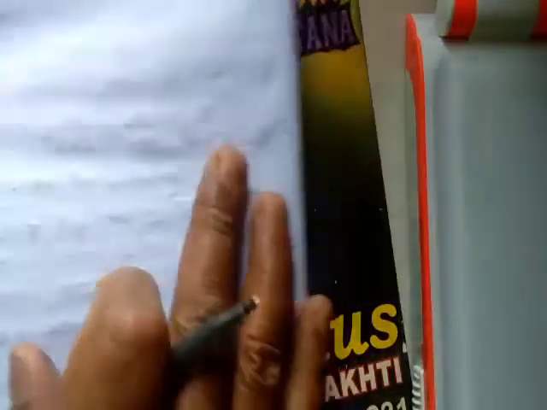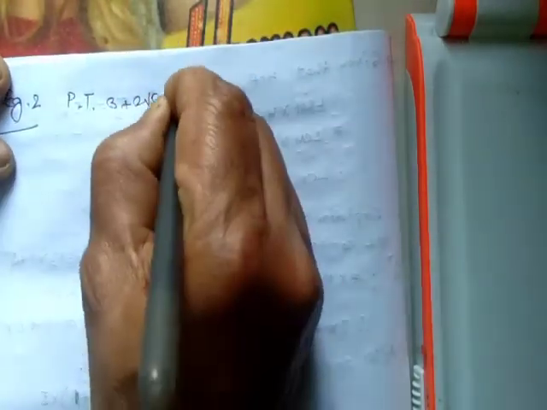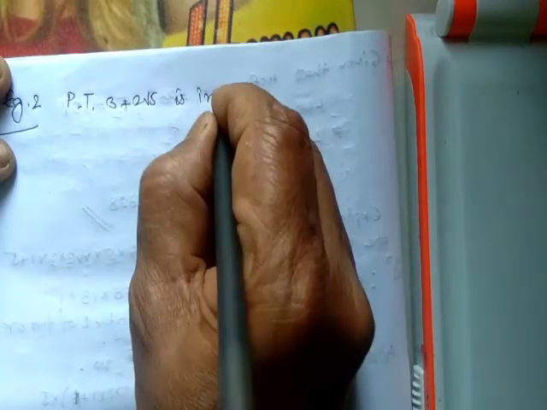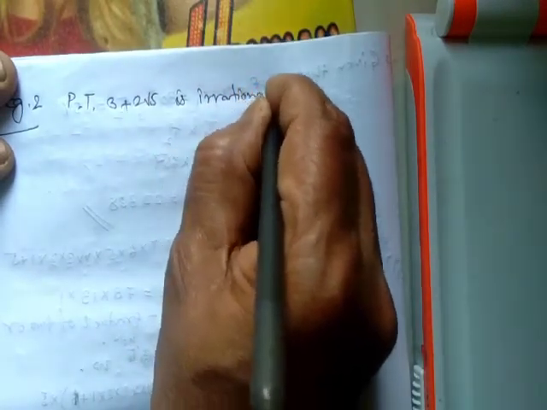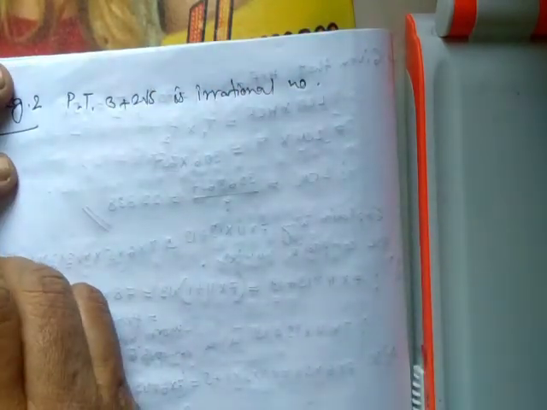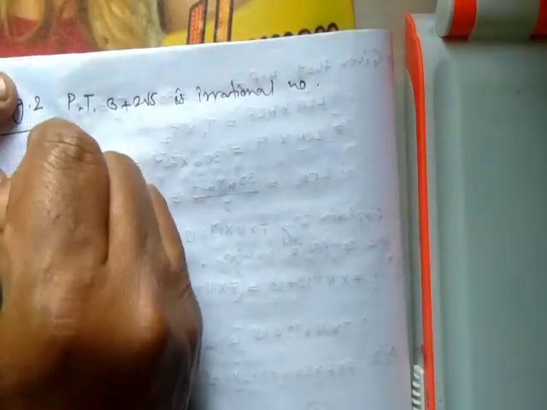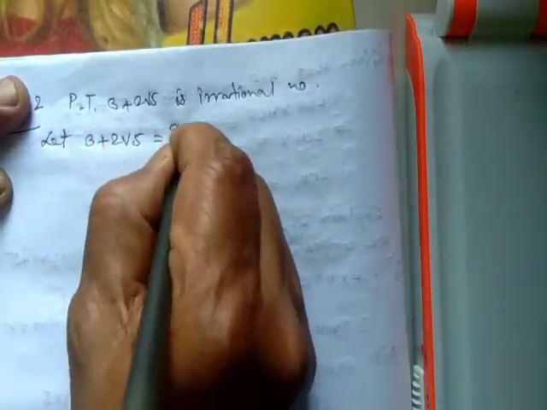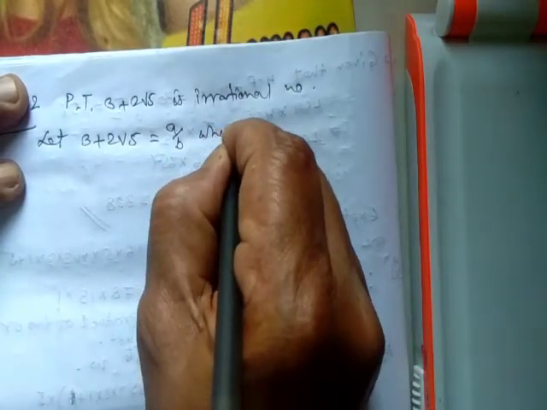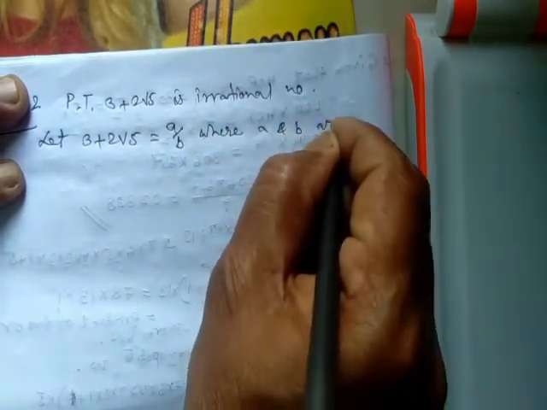One more example I want to put here, example 2. Prove that 3 plus 2 root 5 is an irrational number. Let 3 plus 2 root 5 is equal to a by b, where a and b are co-prime.